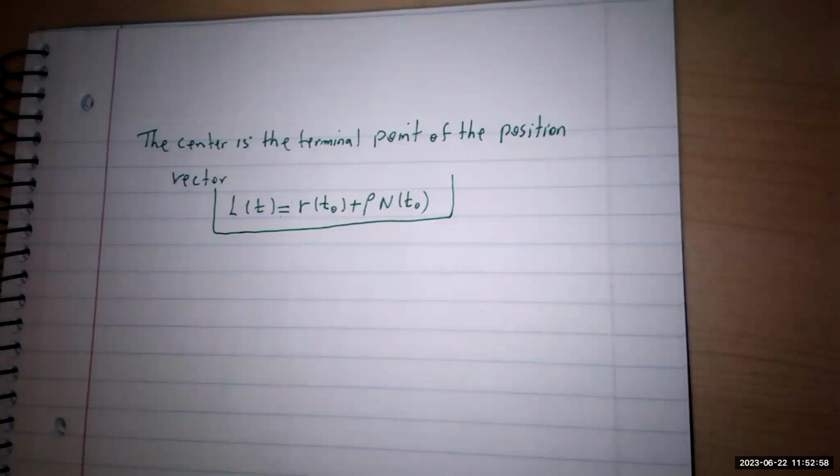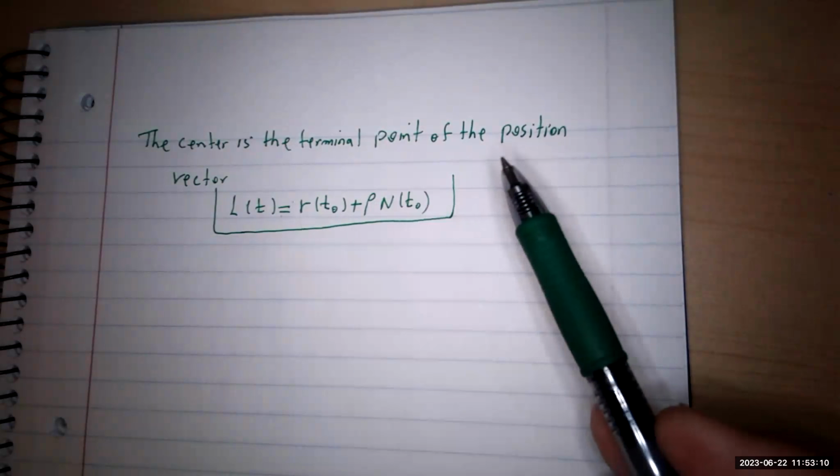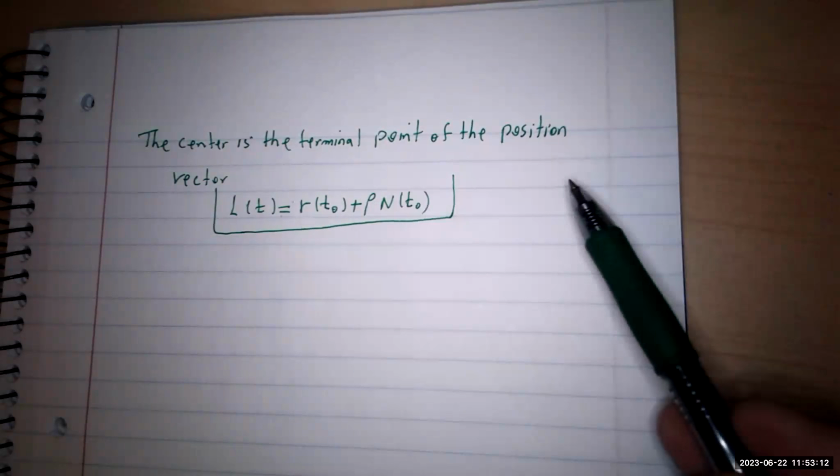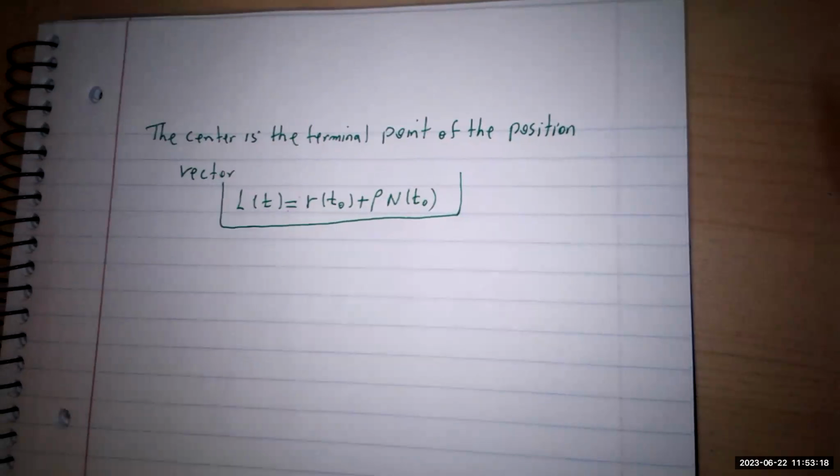So this is going to be the position function. It would have the initial point. The initial point would be at t equal to t0, and this vector would have a terminal point, depending on the t that would be given to you. Then that would enable you to find that center. Okay, so it gets very much involved. I have one example.